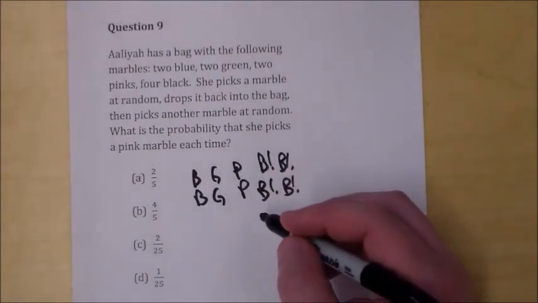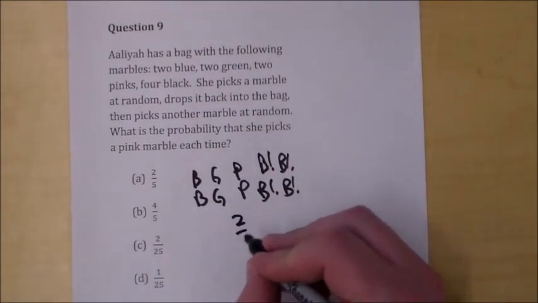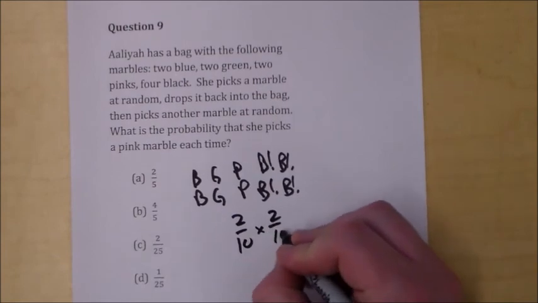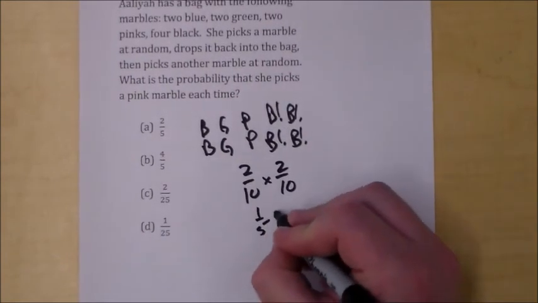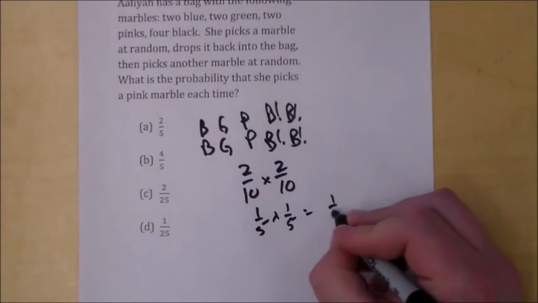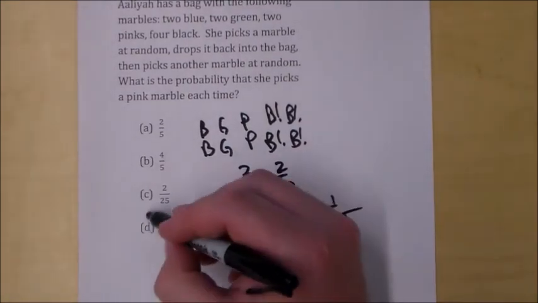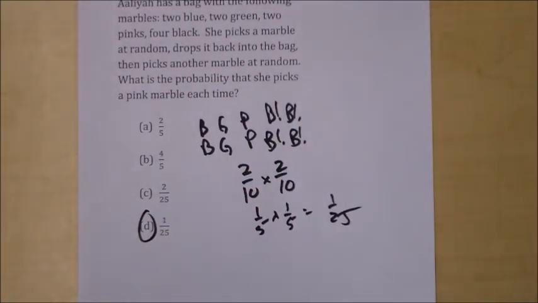What is the favorable of the possible? That's 2 out of 10, so 2 out of 10 times 2 out of 10, which is the same as 1 out of 5 times 1 out of 5. It'll give us 1 out of 25. And it is that simple. We're good to go.